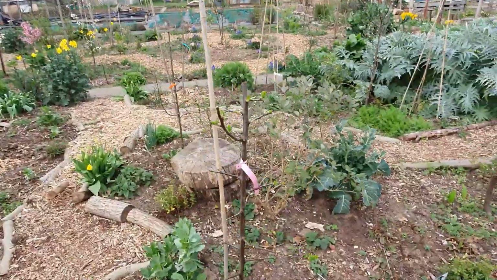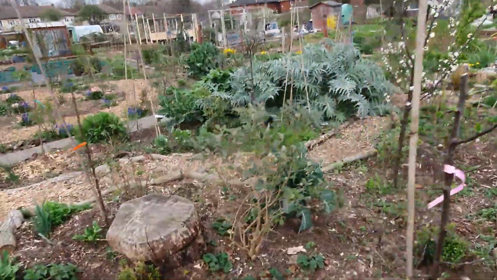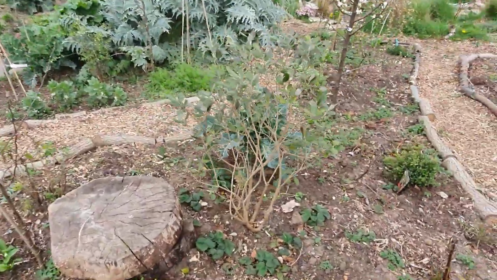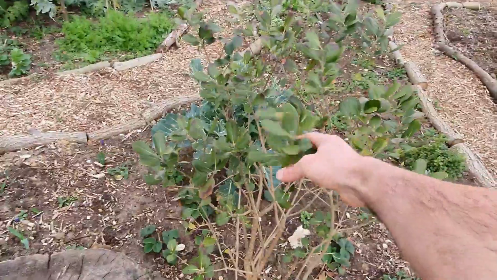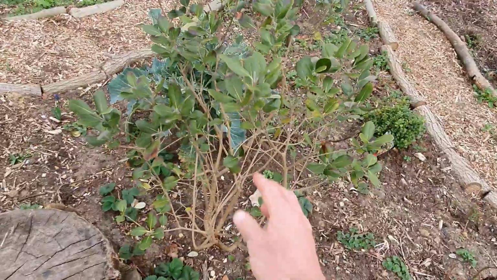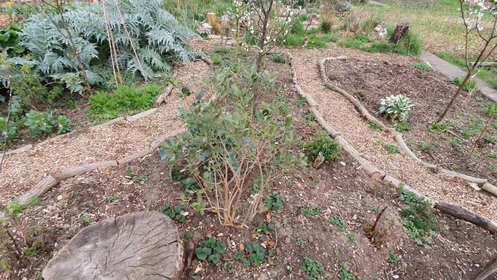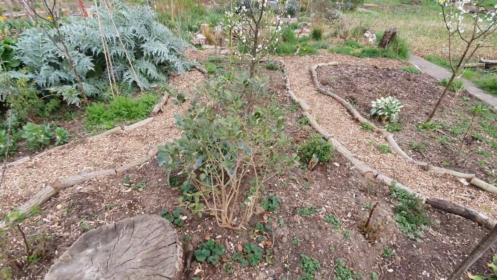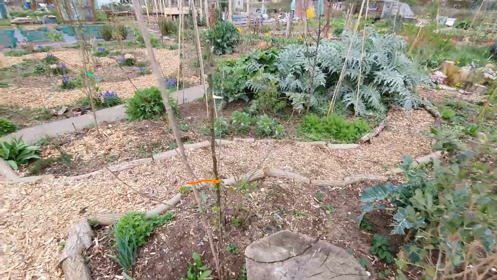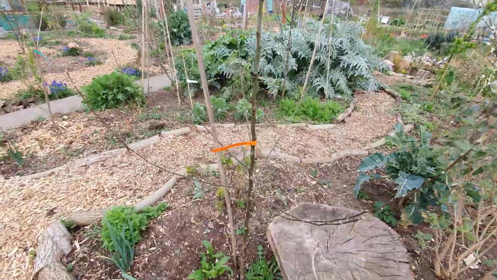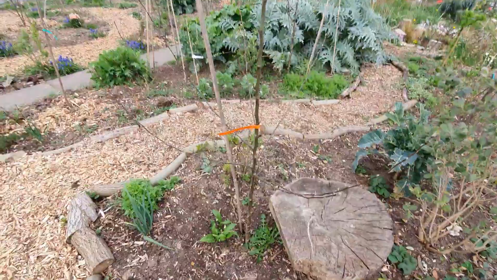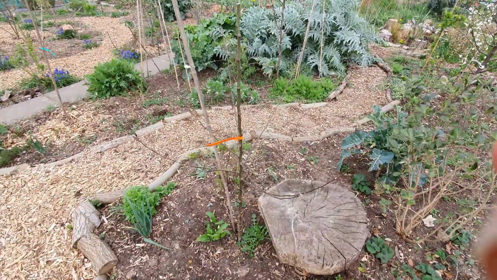So remember I showed you one of the pineapple guavas, and this is the bit more mature one. It's looking good considering it's handled temperatures of -6.5 down here. So this one is a Golden Delicious apple. Again, new one, only went in this year.